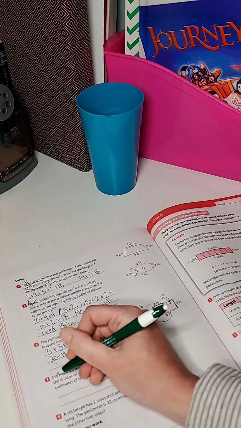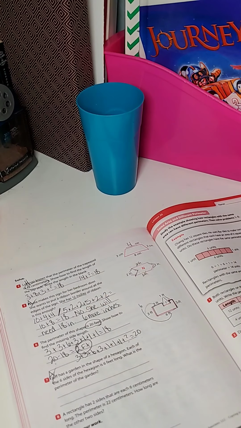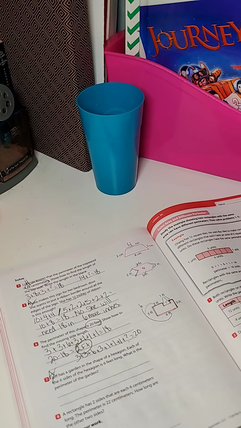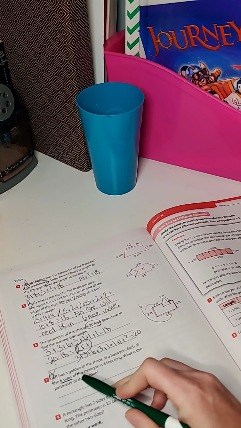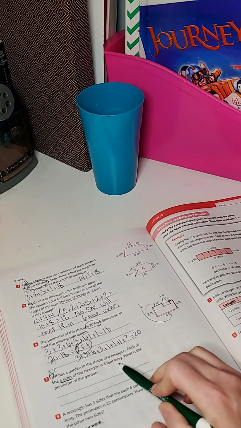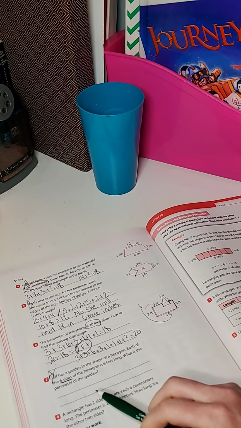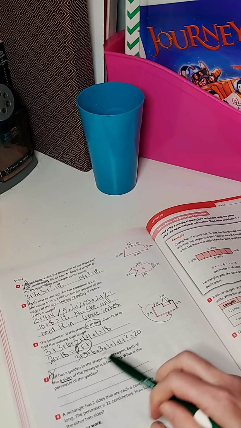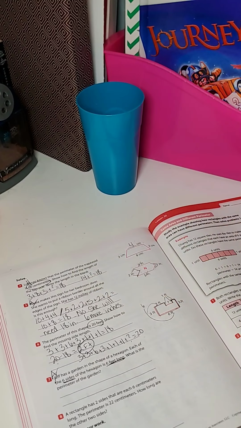Okay, moving on. Alexis has a garden in the shape of a hexagon. If you remember, a hexagon has 6 sides. Each of the 6 sides of the hexagon is 6 feet long. What is the perimeter of the garden? Well, if it has 6 sides and each has a length of 6 feet, then what should you do?